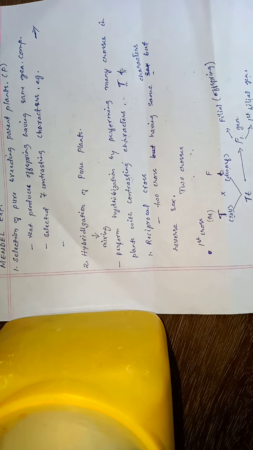He selected 7 contrasting characters and allowed them to self-pollinate, and found out that these self-pollinating plants produce pure line characters in the offspring. Pure line means, as I just told you, if the parent is tall, definitely the offspring will be tall. If the parent is dwarf height, the offspring will be dwarf again. So these are called the pure line. Such pure breeding plants are referred to as pure line plants or the homozygous plants.